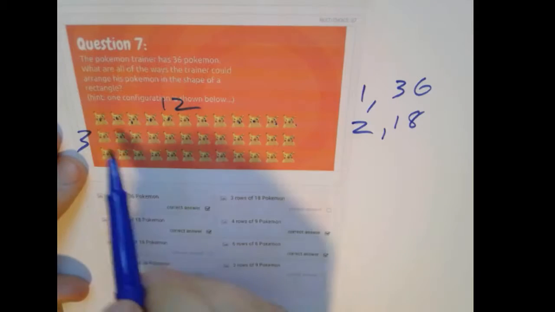Well, we could line them right up and do 1 and 36. That would be a very flat rectangle. We could do 2 and what makes 36? 2 and 18 makes 36. We already have the 3 times 12. Can we do 4 times something? Sure, 4 times 9 would get us there. 4 rows, 9 columns. Can 5 times something get us to 36? No. What about 6 times something? Sure, 6 times 6. So again, we're looking at 1 row of 36, 2 of 18, 4 of 9, and 6 rows of 6 would be our other options to make a perfect rectangle.